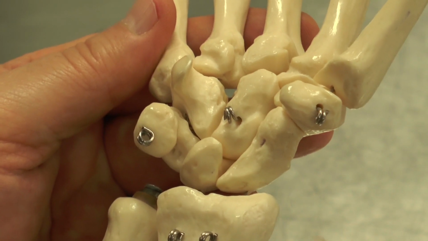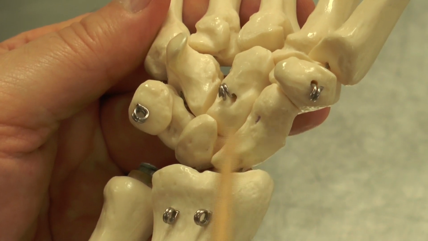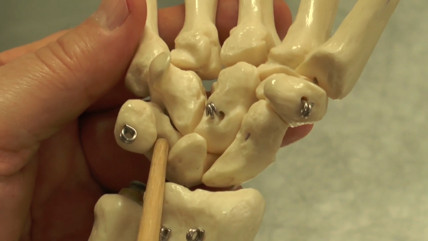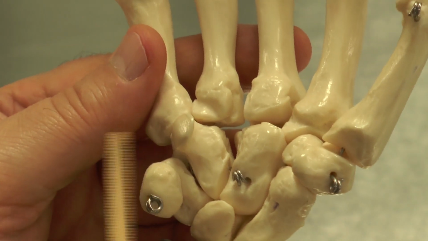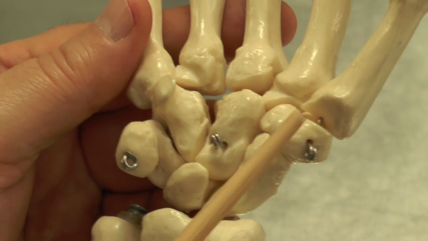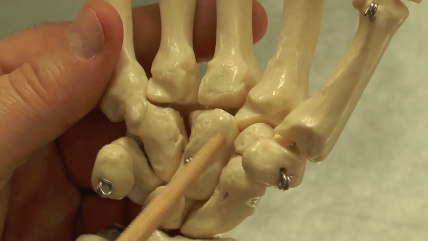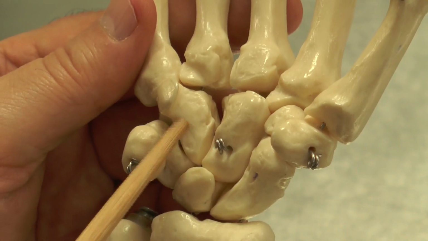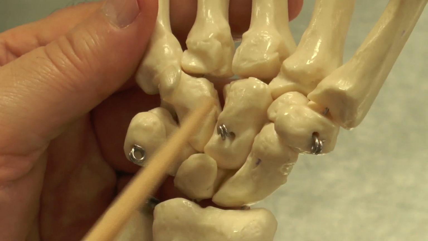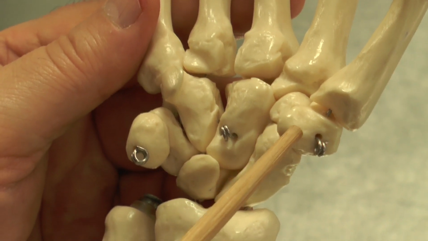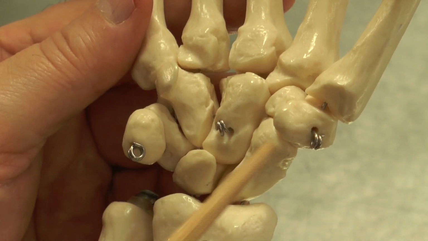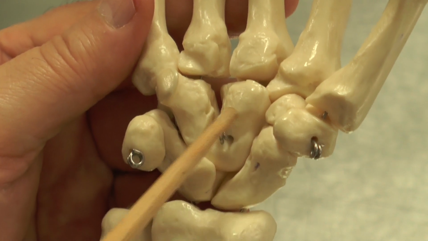So again, lateral to medial, scaphoid, lunate, triquetrum, pisiform. Know this. Now let's go look at the distal row. Distal row, again from lateral to medial: trapezium, trapezoid, capitate, hamate. Once more, trapezium, trapezoid, capitate, hamate.